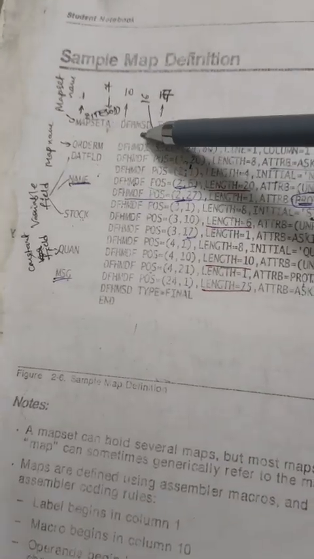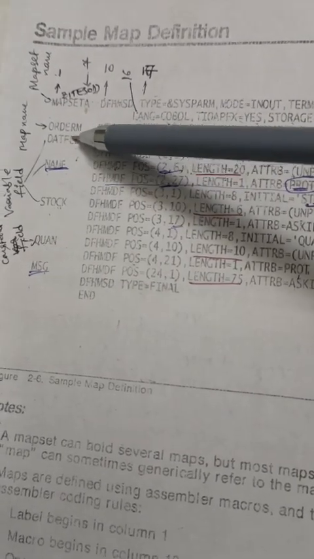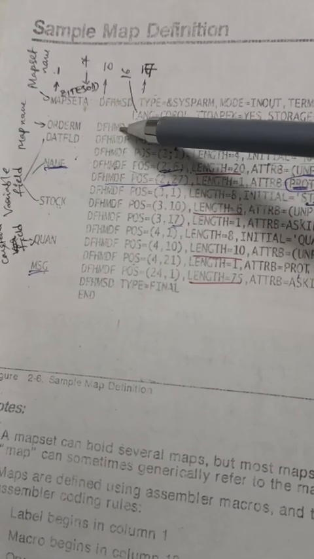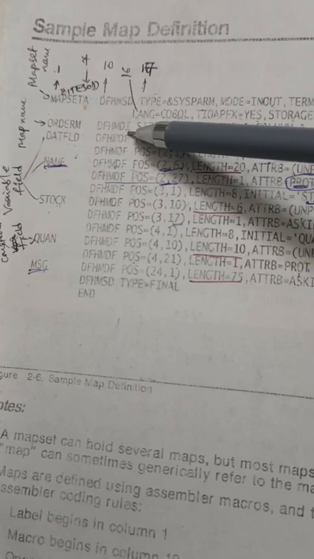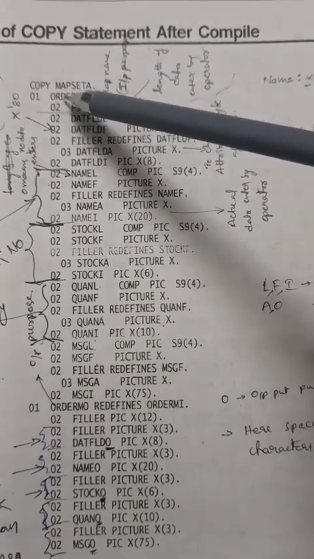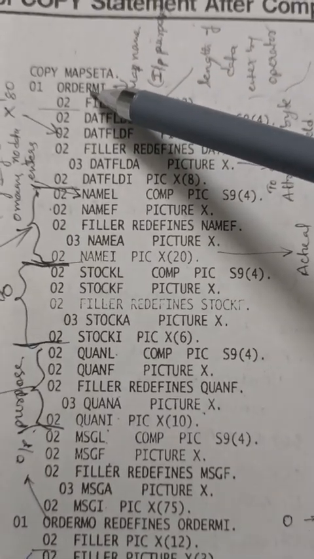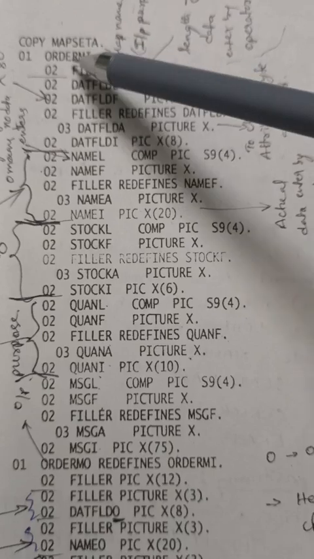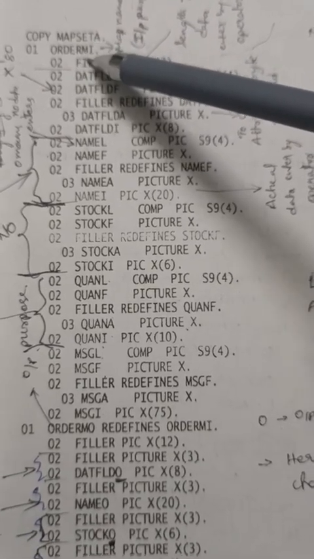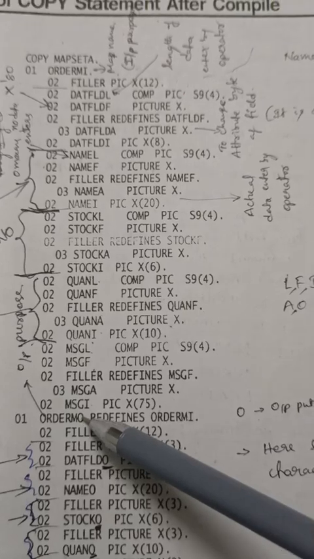We can go back to yesterday's session: this is the map set name and the map name. What is the map name here? ORDERM, the map name that corresponds to the DFHMDI macro name, and it generates the map name here. This is for the input field. If you closely observe, under one map set we generate two fields, one for input and another for storage for output.